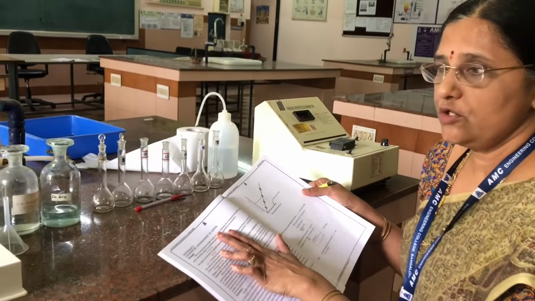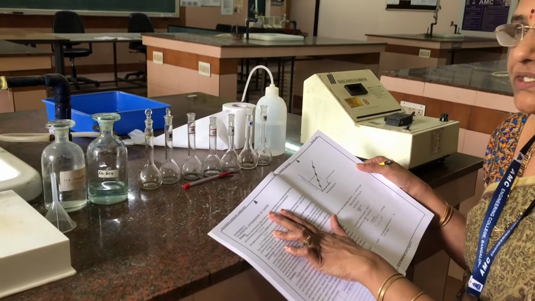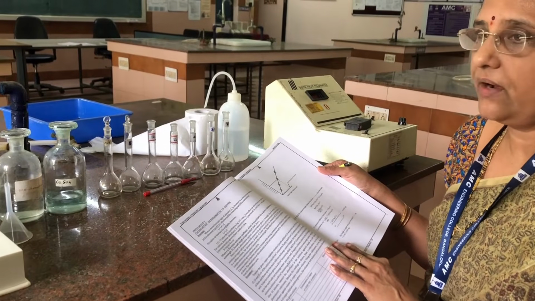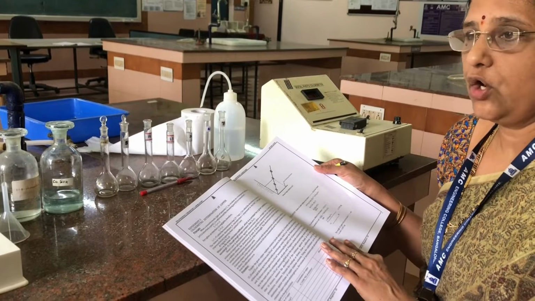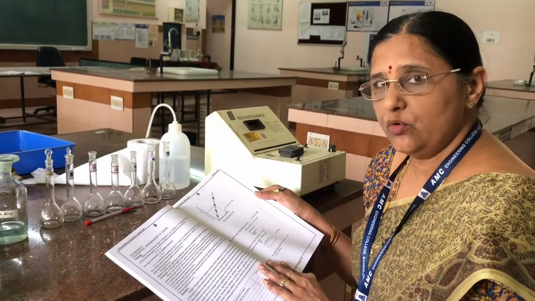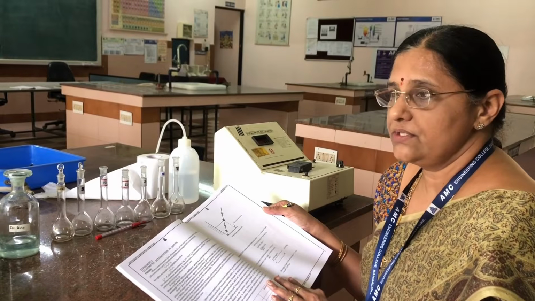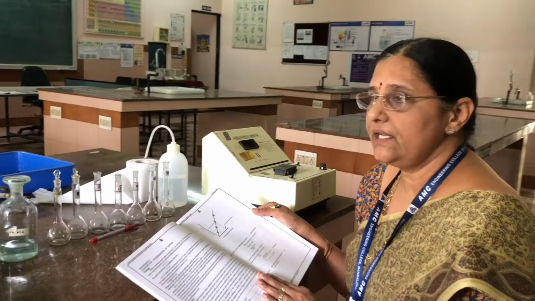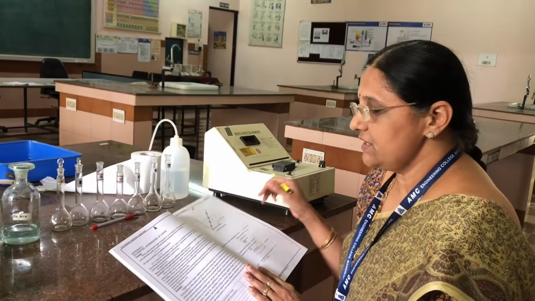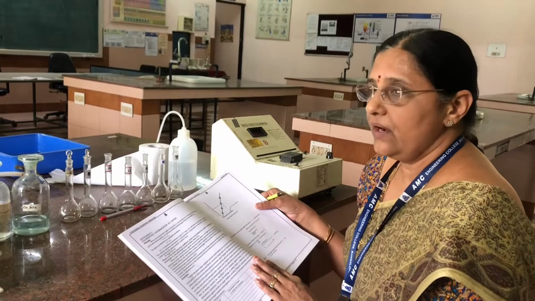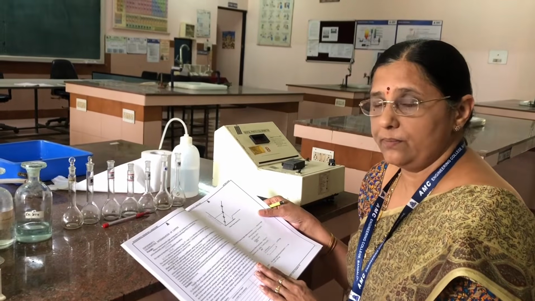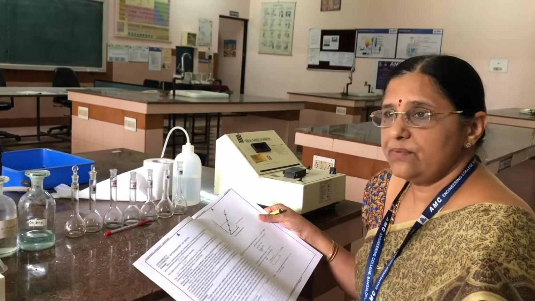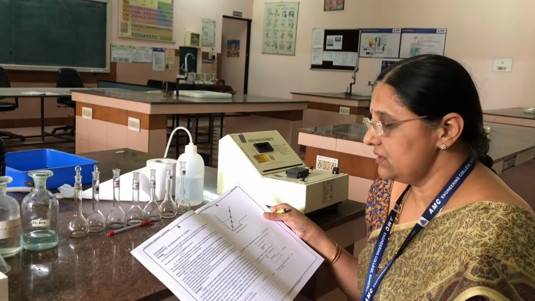For the determination of copper, the copper sulfate solution has a light blue color, but to get a deep blue color we have to add ammonia and prepare a complex solution. When you add ammonia to copper sulfate, it forms a complex called cuprous ammonium sulfate complex, which has a deep blue color. So by using the digital photocolorimeter, we have to estimate the amount of copper present in the given copper sulfate solution. In this experiment, we have to understand 2-3 words.